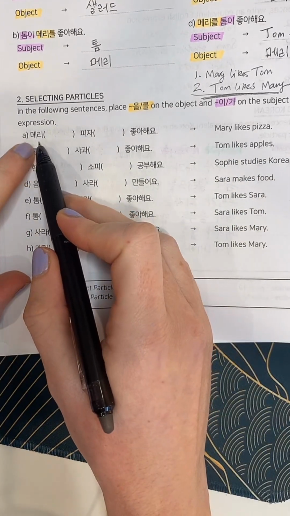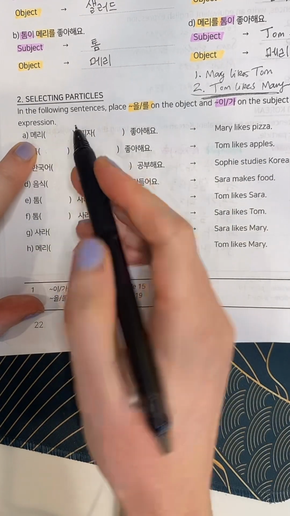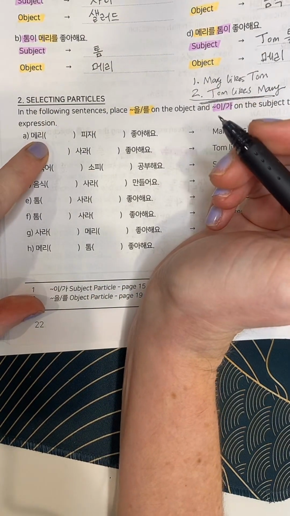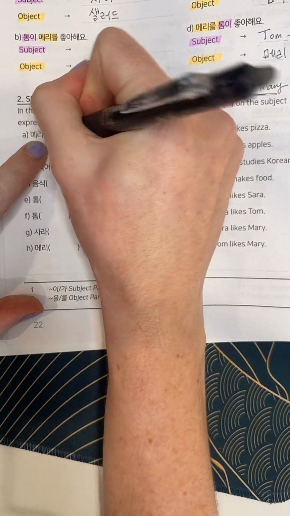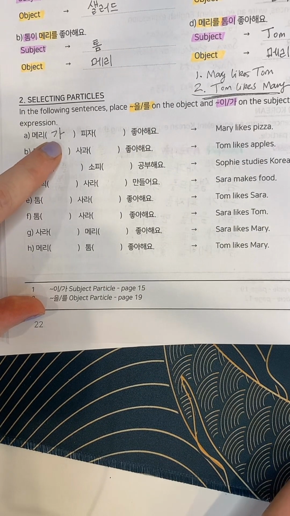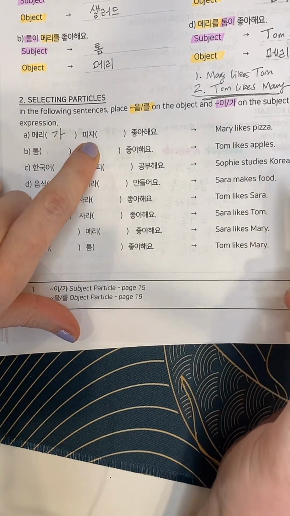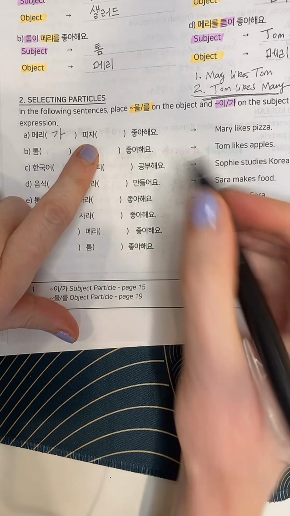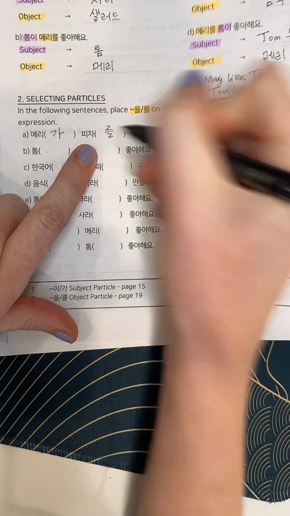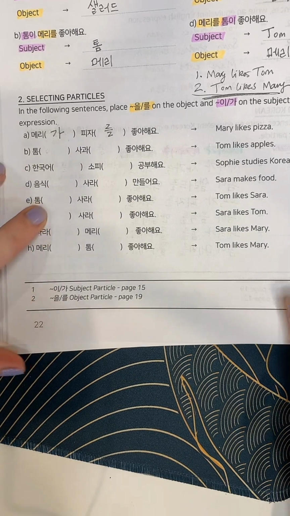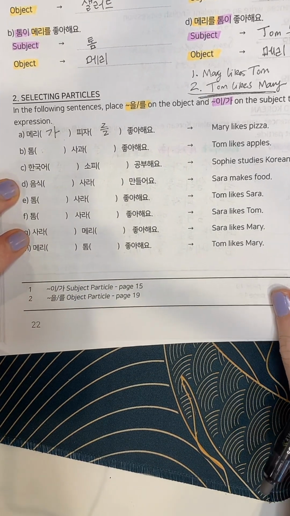So we're starting with Mary. We know Mary is the subject and it ends on a vowel sound. So we attach 가. Mary가. And now pizza we know is our object and pizza ends on a vowel sound. So we attach 를. 가 and 를 is the correct answer.